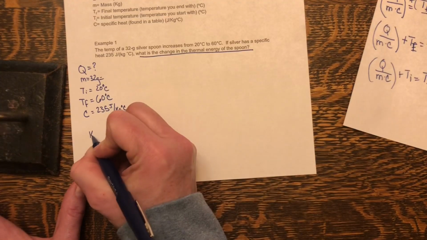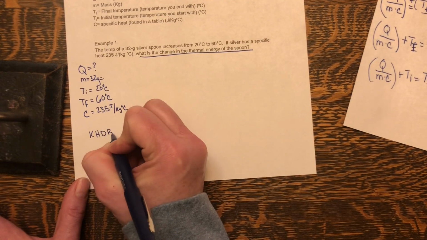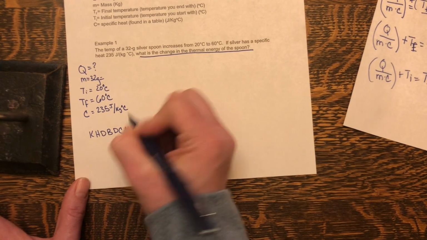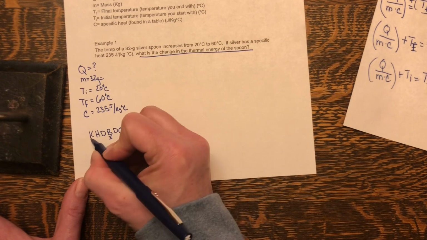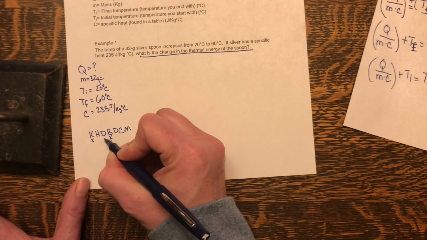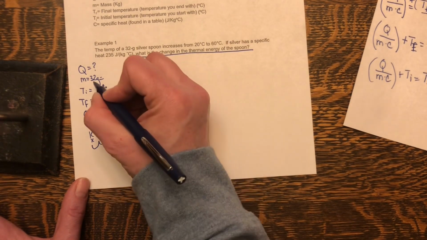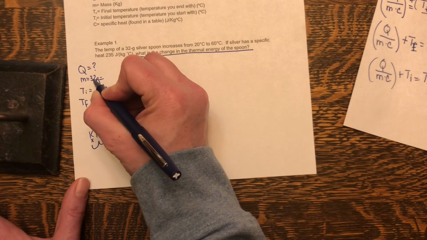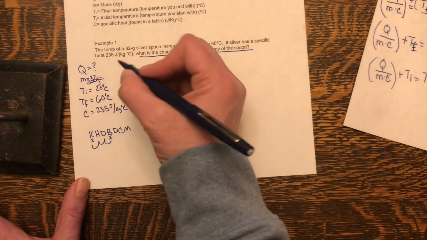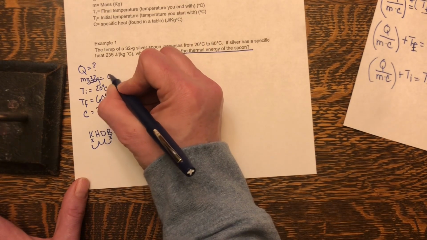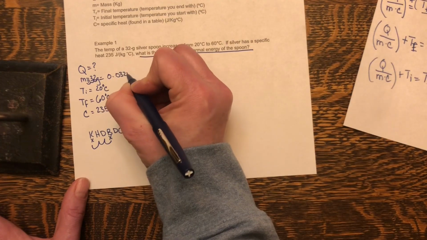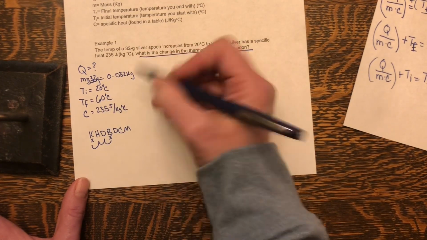So we have King Henry died by drinking chocolate milk. Our grams is our base unit. We need to get it here, so we're just going to move our decimal 1, 2, 3 spots. So it's decimals here, 1, 2, and we add another 0. So that's going to equal 0.032 kilograms.